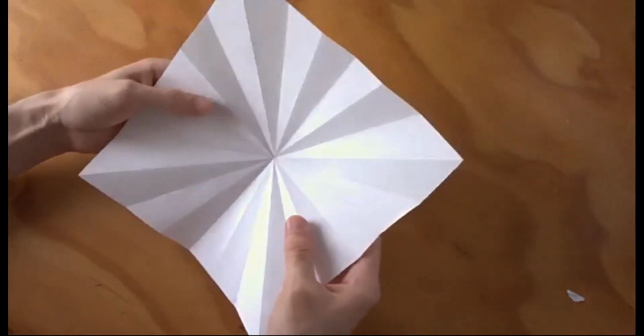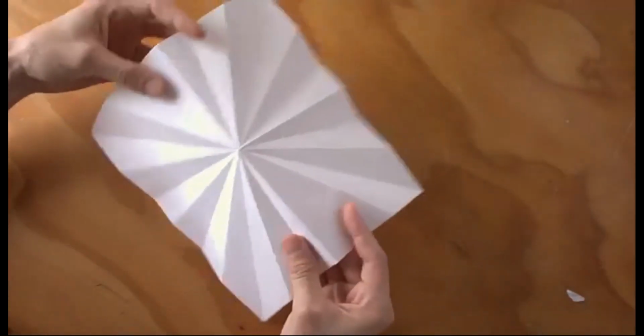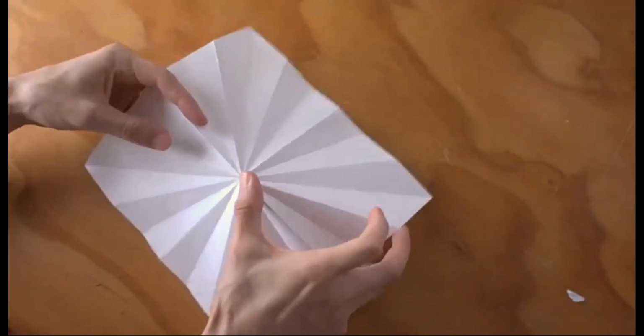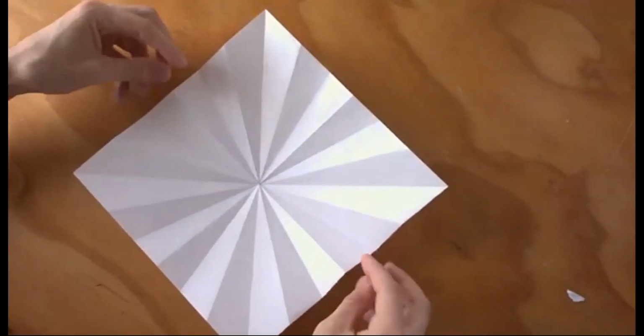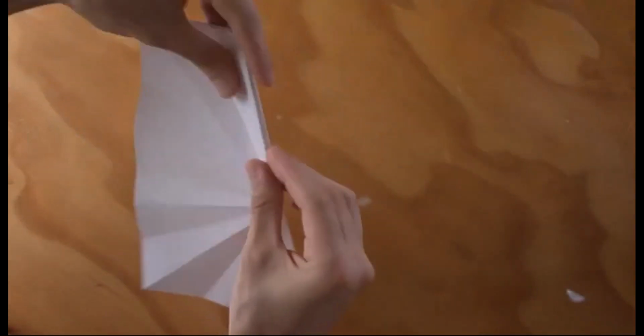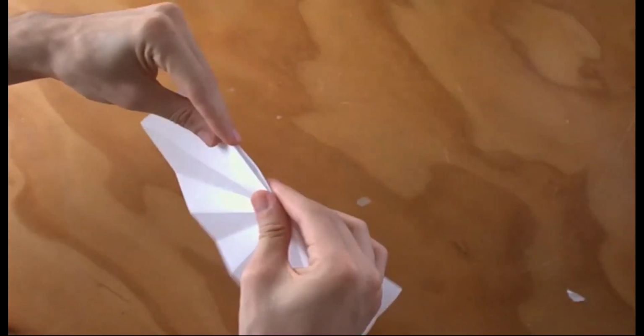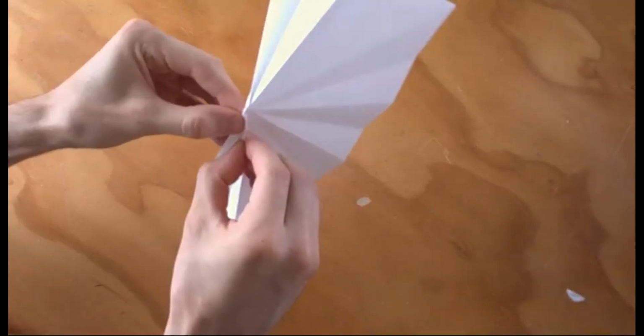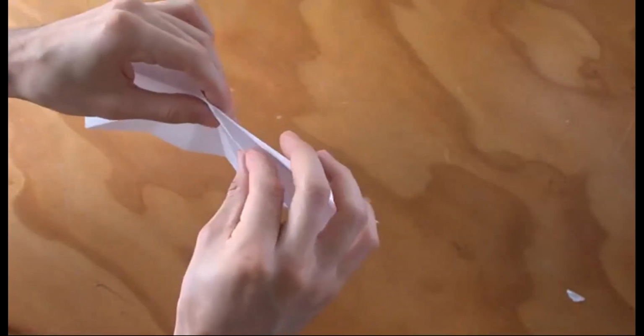So there I've done the 12-fold at the center. And now what one can do is also try to collapse it. Because we have just mountains and valleys, and just to make sure, fold it in on itself. Make sure that it's all nice and balanced.